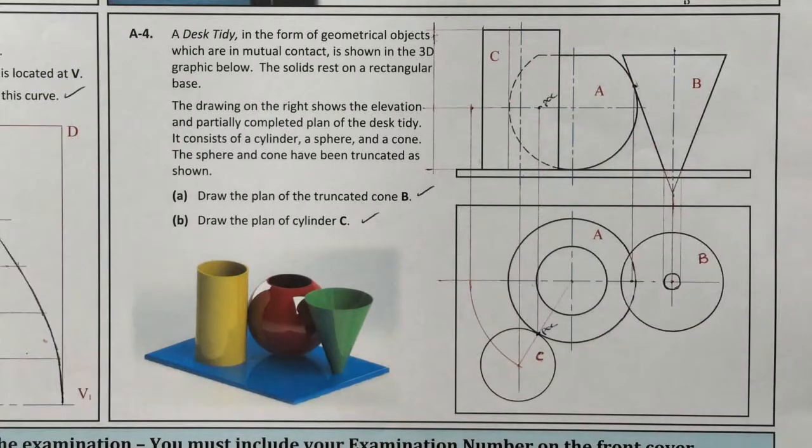Okay, so that is question A4 done, guys. That one was based off of the solids in contact topic. Hope you found those 4 questions helpful. That was the 2017 ordinary level section A complete. Alright.